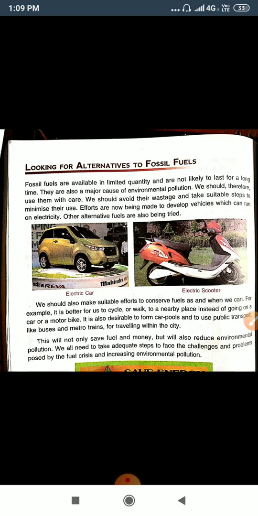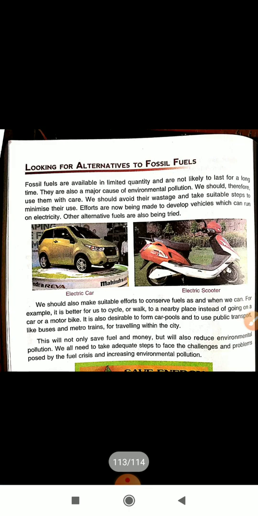And if you are using the car, then what should you do? I think you all know that you can use the car in the form of carpools. Okay, if desirable, then use the car as carpools. That means एक कार में 2, 3, 4 कम से कम जाए, ये नहीं कि एक में एक ही जाए. So it is very important to form carpools and to use public transport. When you go to the office, better use buses, trains when you move in the city.